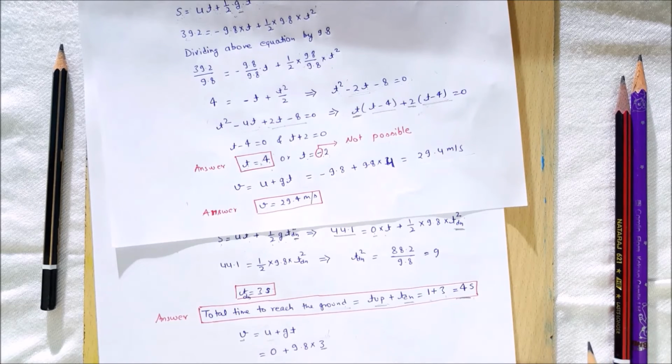One method may be little longer or shorter from the another one, but as long as we are clear that what we are doing and what is the concept, then we should not have any problem. We should be able to solve it easily. And we need not remember different methods for different types of problems.